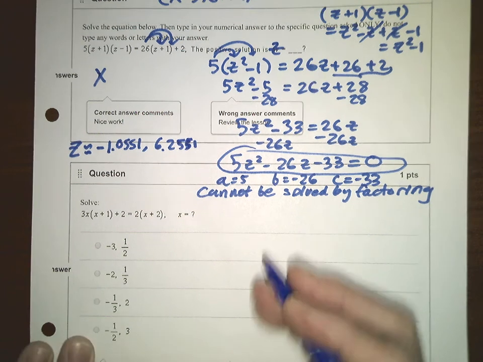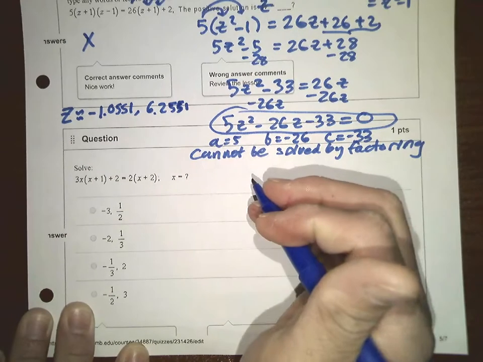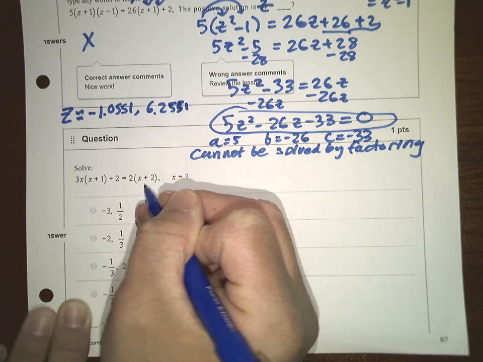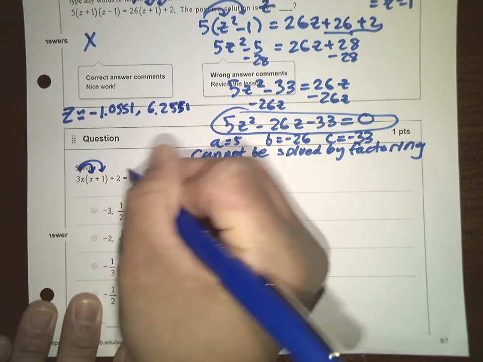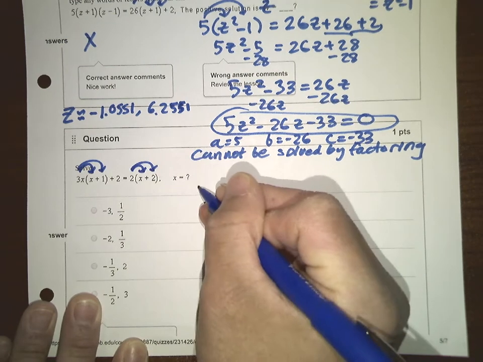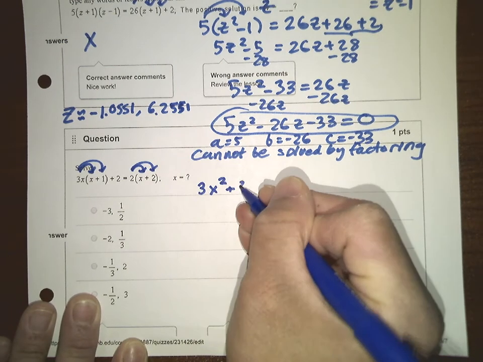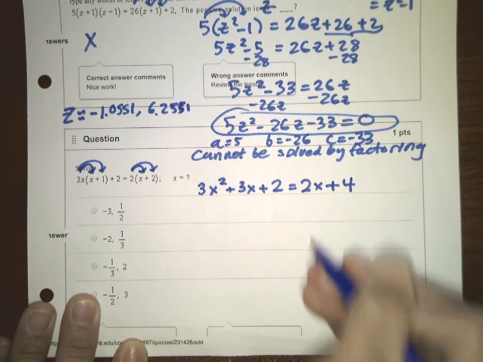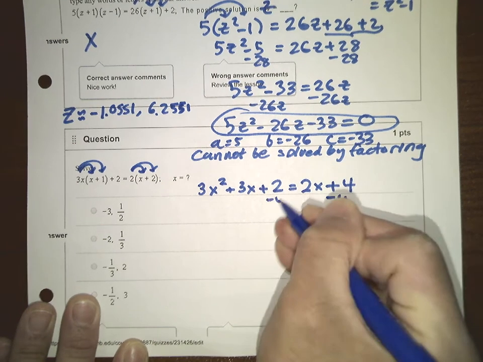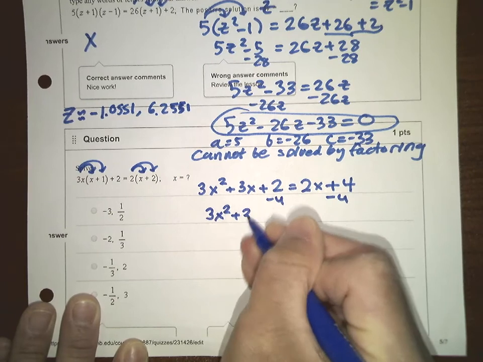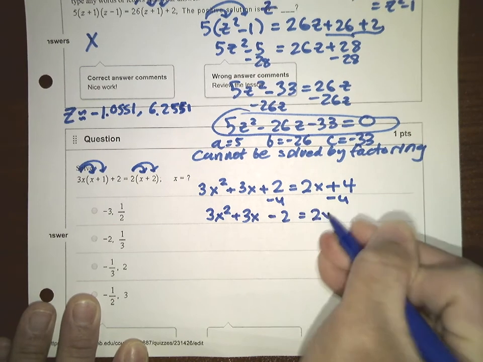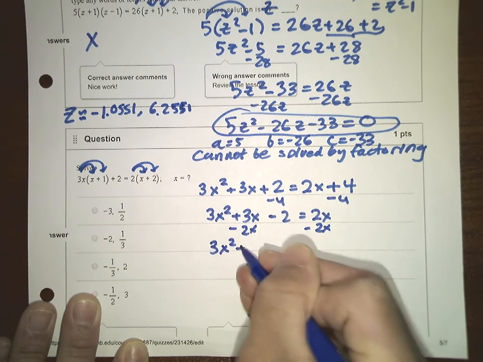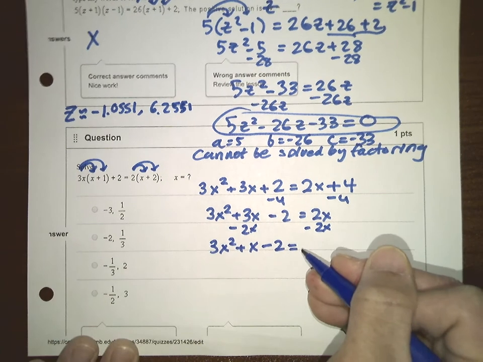All right, let's try another one. 3x times x plus 1 plus 2 is equal to 2 times x plus 2. So let's distribute the 3x and the 2. So I'll have 3x squared plus 3x plus 2 is equal to 2x plus 4. Then let's subtract the 4. So we have 3x squared plus 3x minus 2 is equal to 2x. Then subtract the 2x. So we have 3x squared plus x minus 2 is equal to 0.